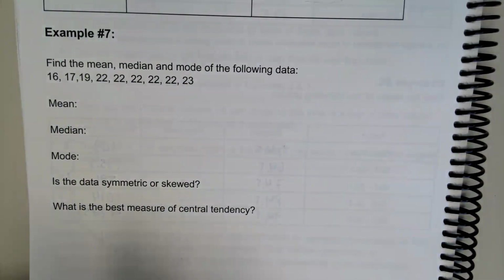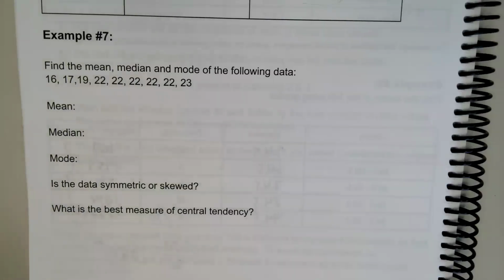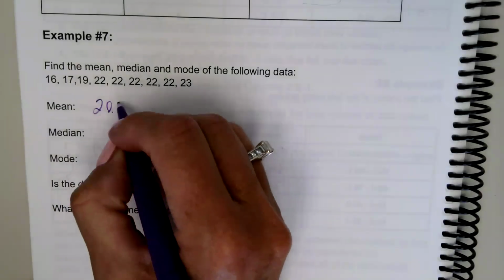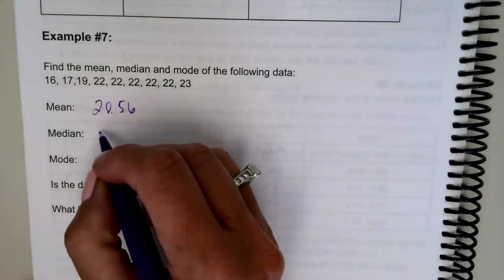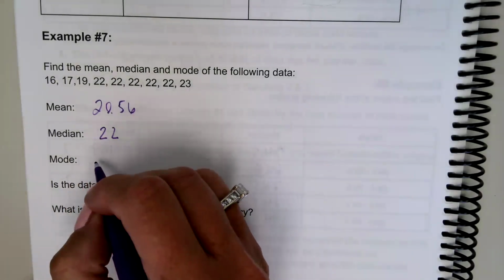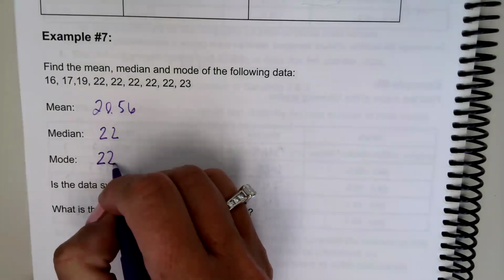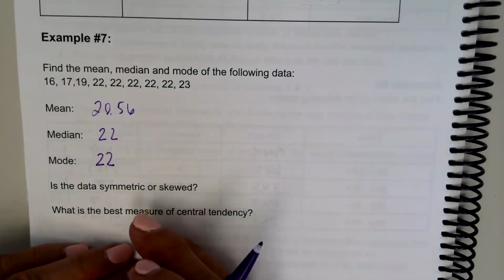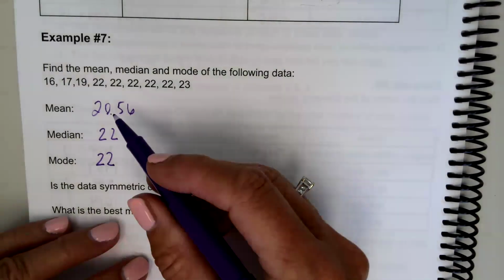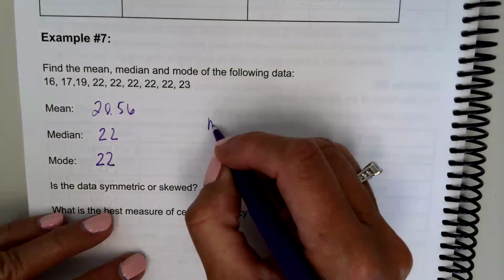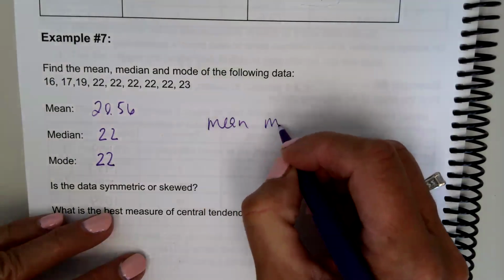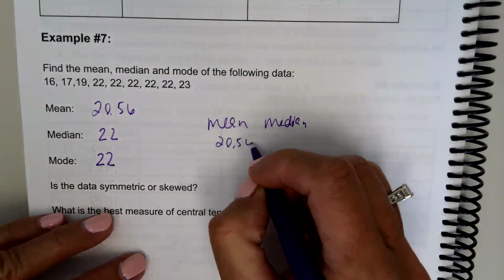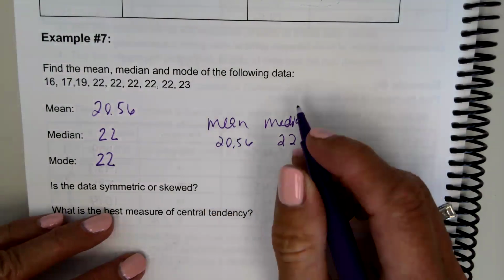Welcome back. Okay, so calculating here, I get the mean is 20.56. The median is 22. The mode is also 22. And so we have to decide what is the best measure of center. Now, comparing the mean to the median is 20.56 compared to 22.